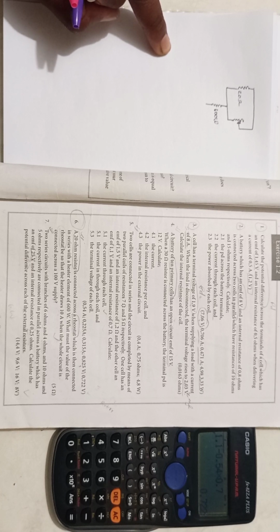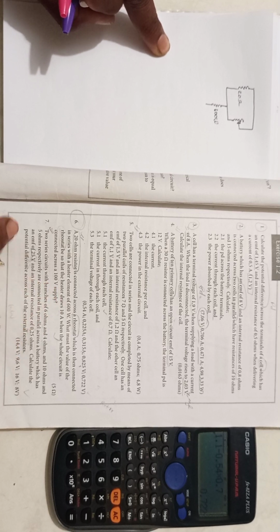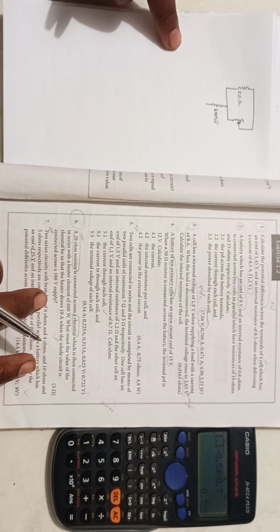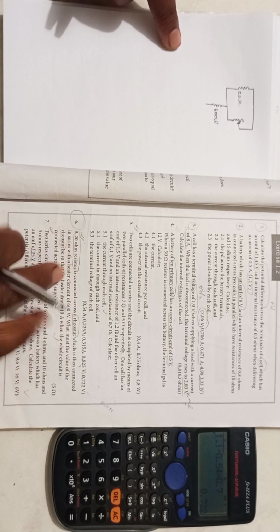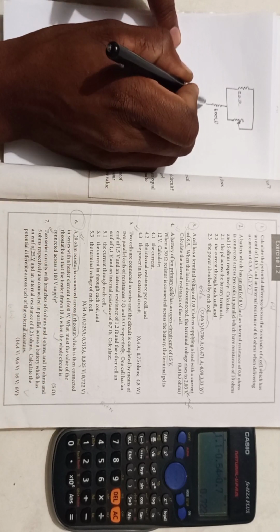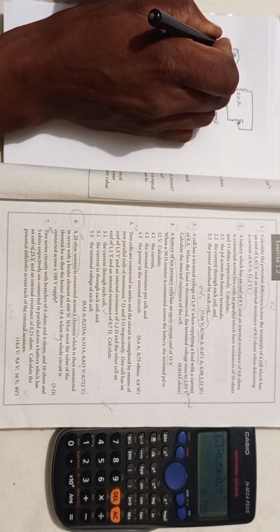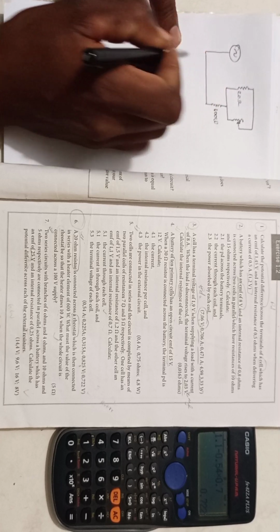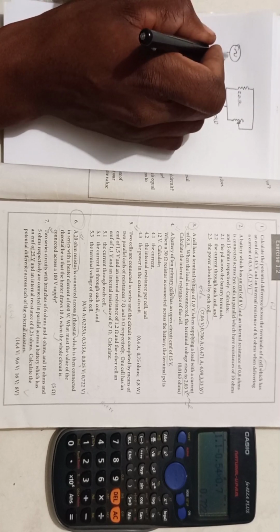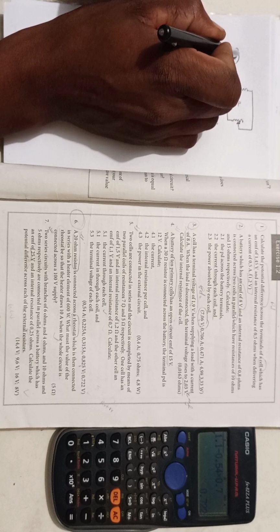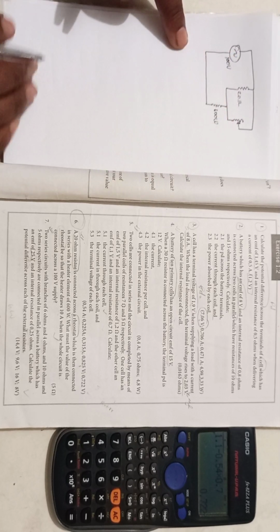So we know that this is AC because that's what we use for heaters, and here we are not told of a battery or a cell. So we know that we have an AC source which we will represent with that, and we have 100 volts AC that connects everything that we have.